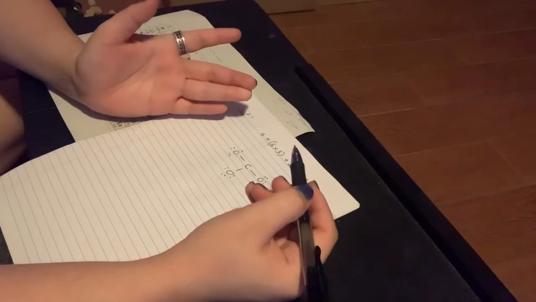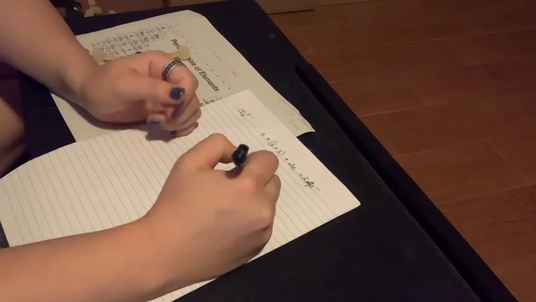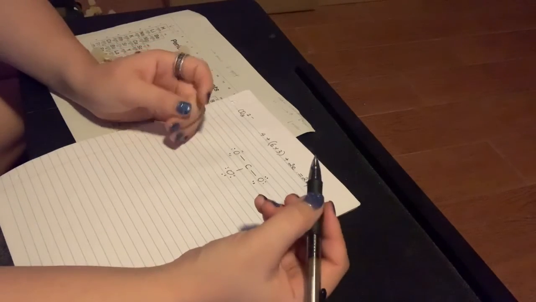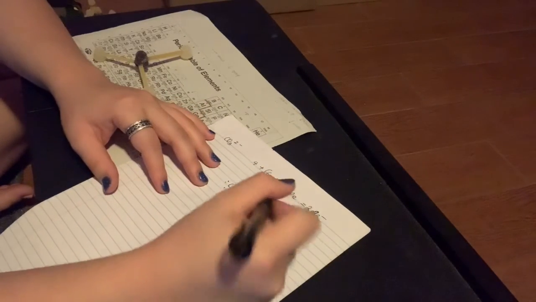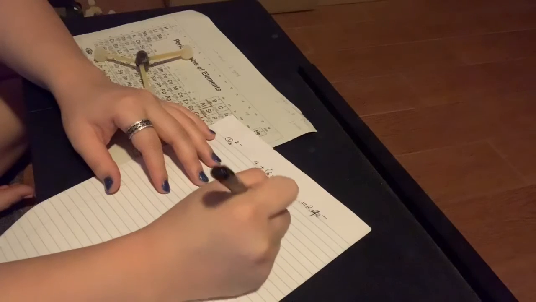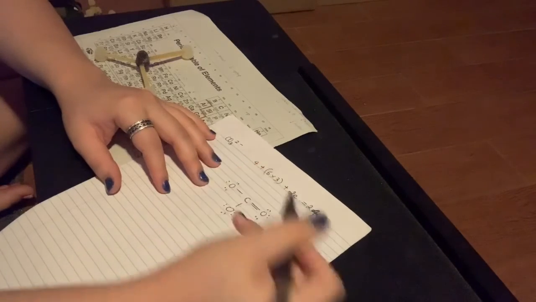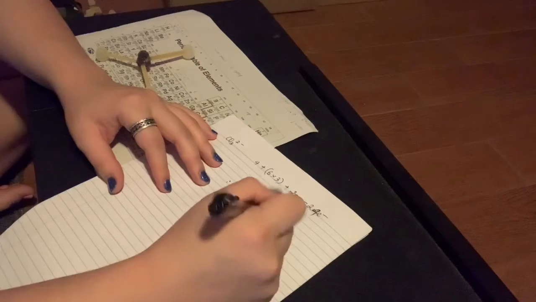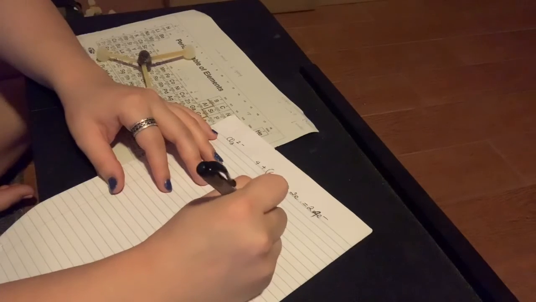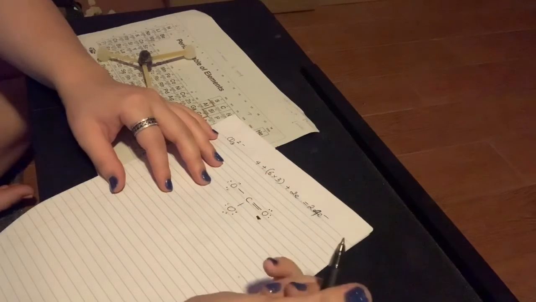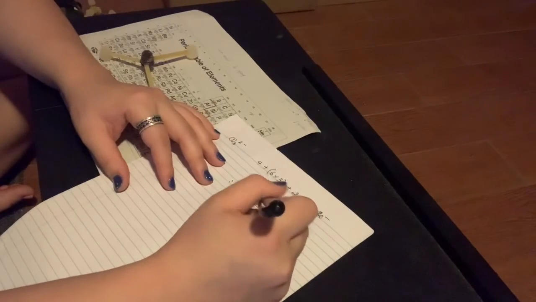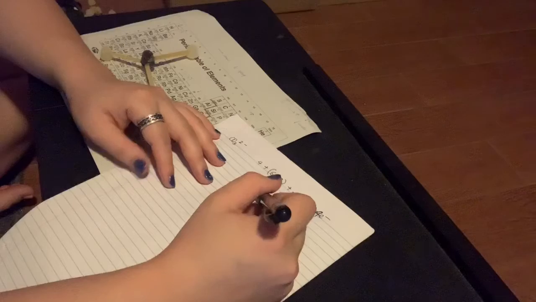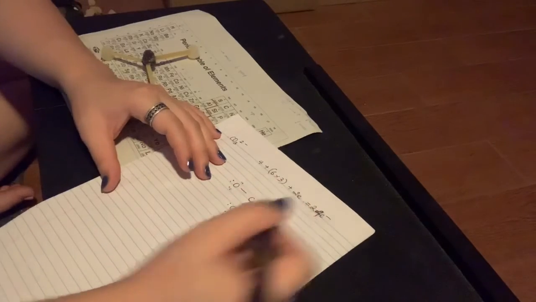So we need to make one of these bonds become a double bond, so it can be in an octet shape. So I will make this one a double bond, and I'm going to erase this pair of electrons, so we still have 24 electrons, and C, the central atom, also has 8 electrons surrounding it.